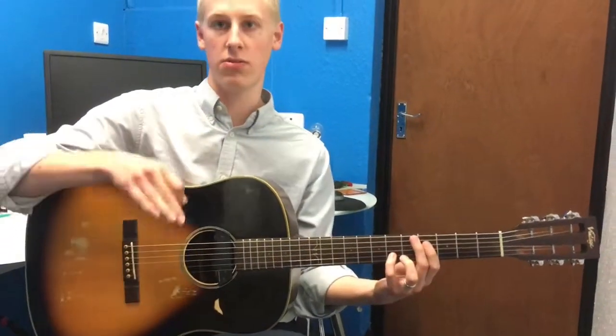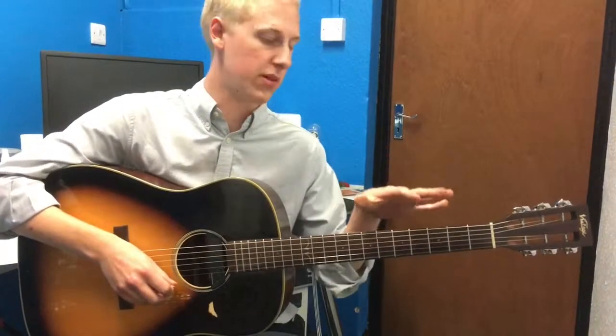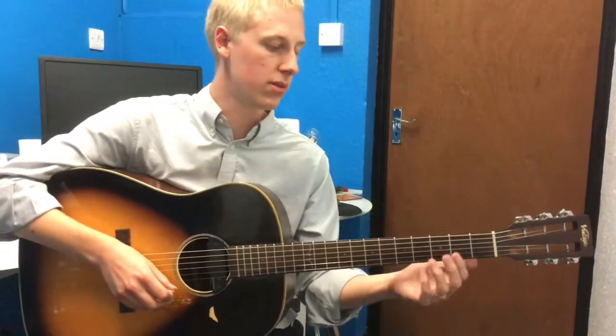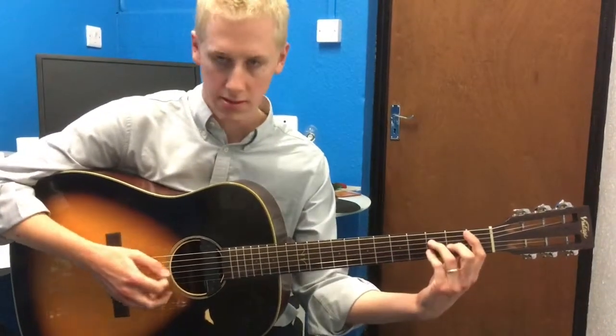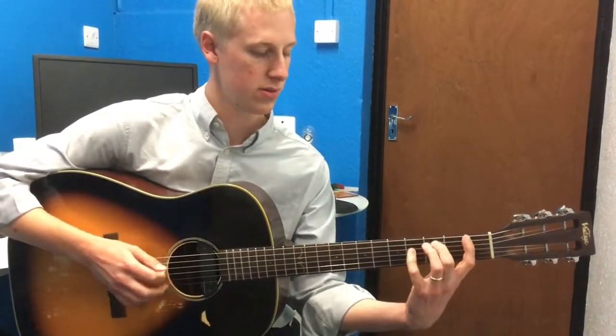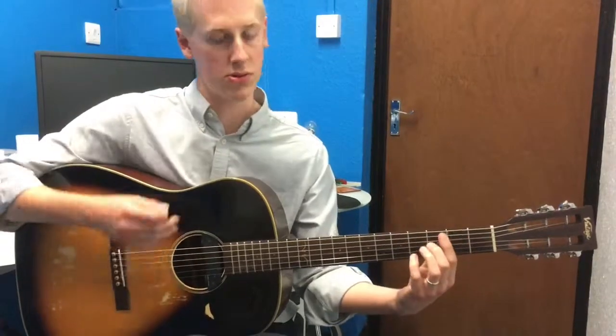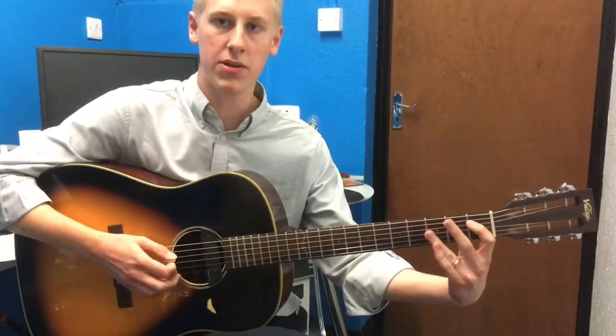Again, all of these scales are derived from the B flat major scale. It's just the notes of the B flat major scale starting on different root notes. C minor, F7, B flat major, it's just the major scale, E flat major.